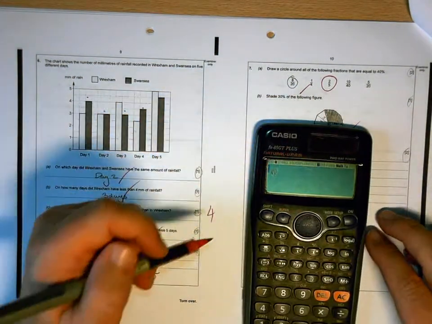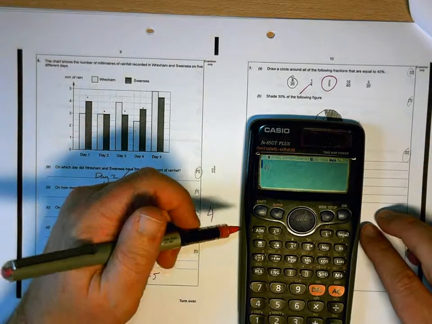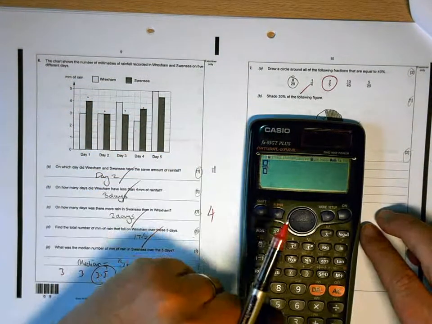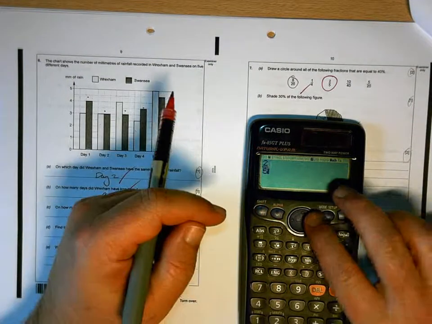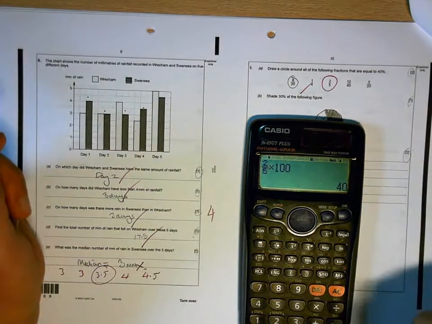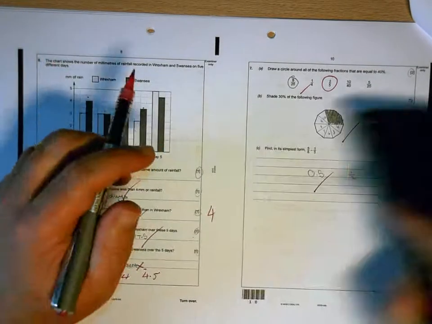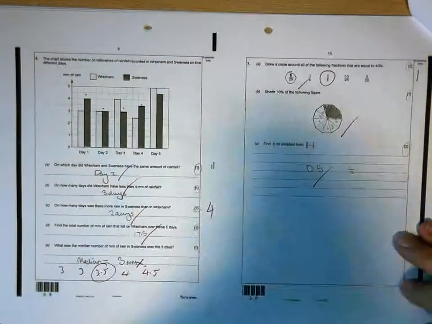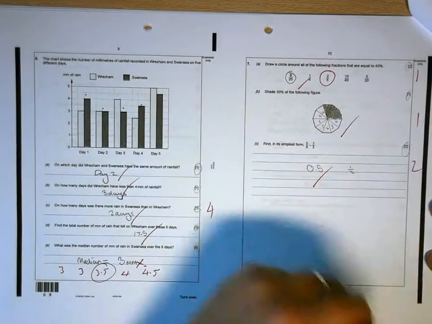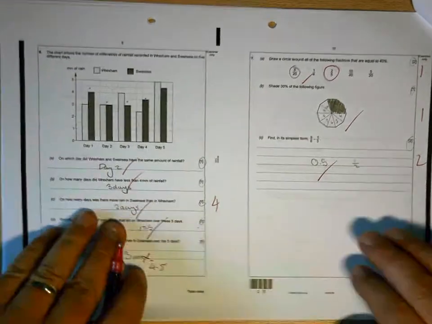This is on a calculator allowed paper, so make your calculator do the work. Use your fraction button. 2/5. To turn it into a percentage, times it by 100, 40. So you haven't got any of those wrong, so you will earn 1 mark there, and 1 there, and 2 there. So you've got 4, 8 on that page.